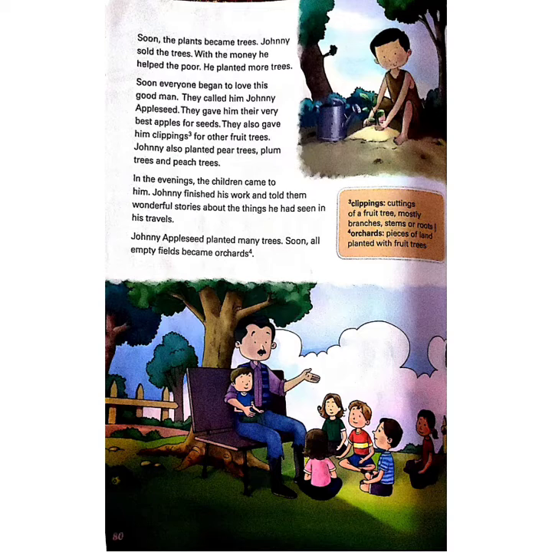In the evening, the children came to him. Johnny finished his work and told them wonderful stories about the things he had seen in his travel. So, in the evening, after completing his work, Johnny used to sit with the children and he used to tell them many stories about his life, his traveling, what he faced in his life, everything.